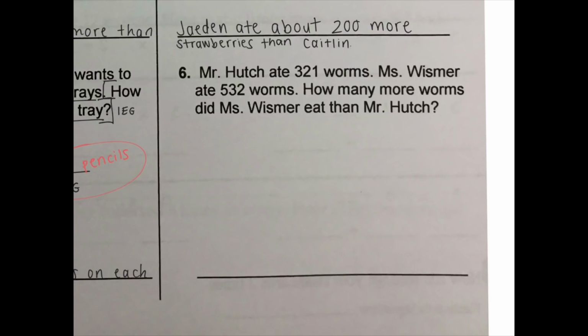How many more worms did Miss Wismer eat than Mr. Hutch? All right, bracket the question. In the question I see, how many more? I know that means I'm going to have to subtract. I see Mr. Hutch, 321 worms, and Miss Wismer, 532 worms. All right, this is a subtraction problem, so that's my operation.